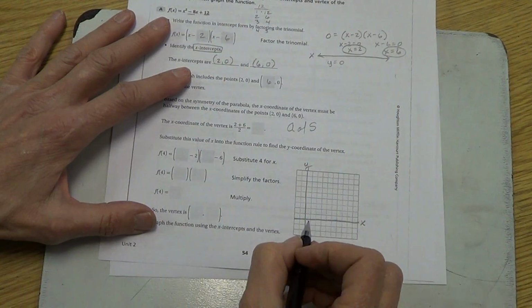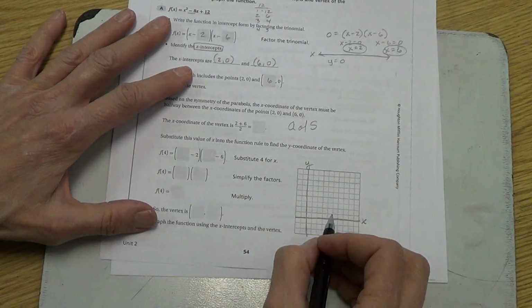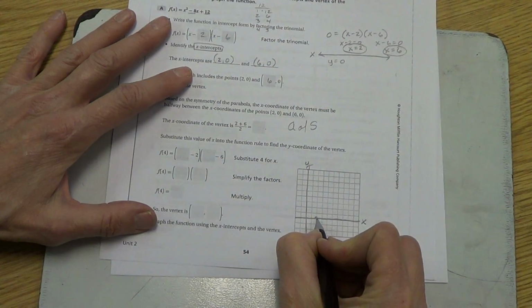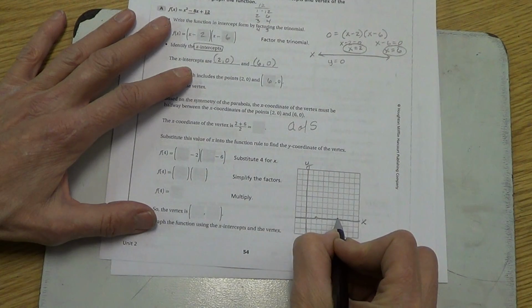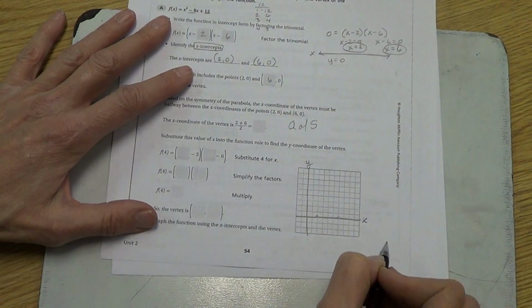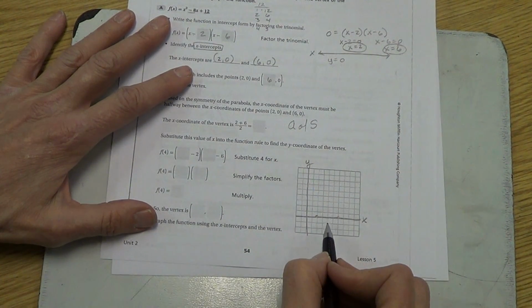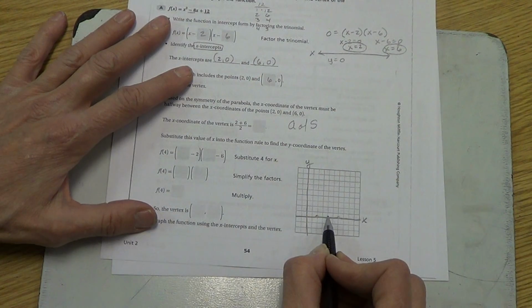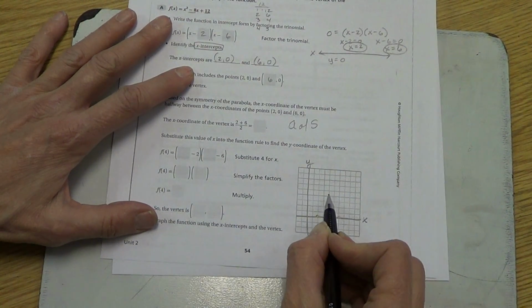There's my x-axis. And we know that our x-intercepts are at (2, 0) and at (6, 0). So if you know that the parabola is symmetrical, then you can find the halfway point and put in your axis of symmetry.